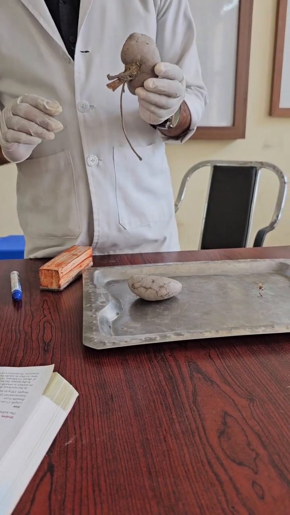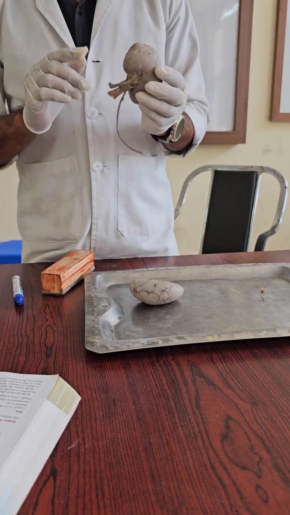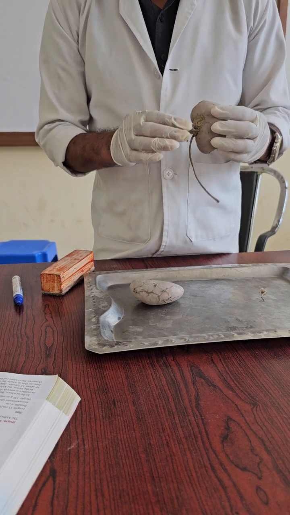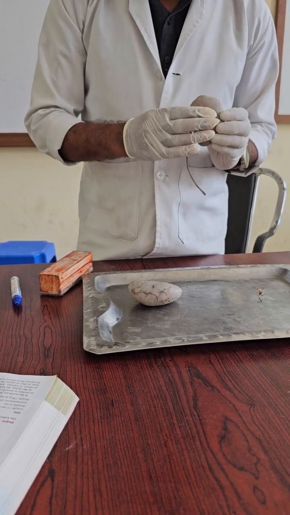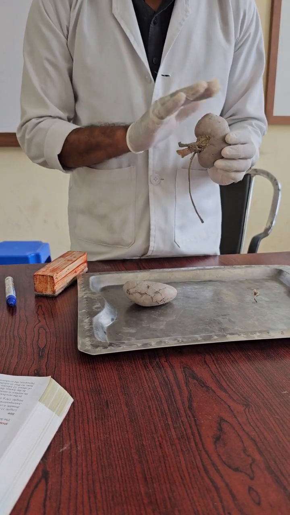Right? So now the relations of the kidney. On the anterior surface, it has different structures on the right and the left kidney.